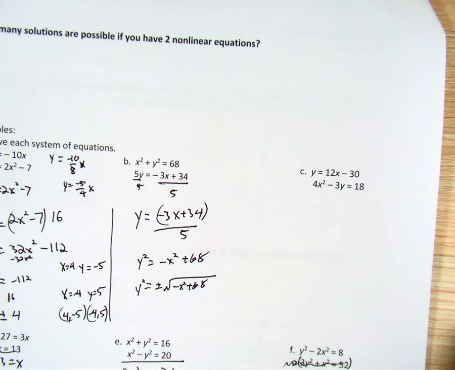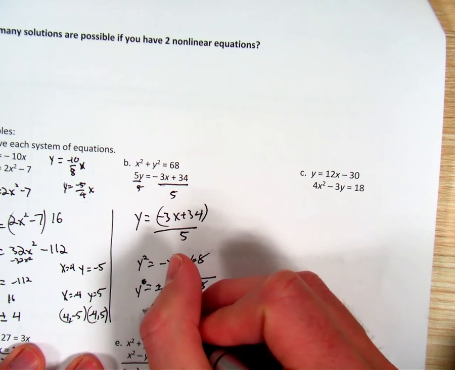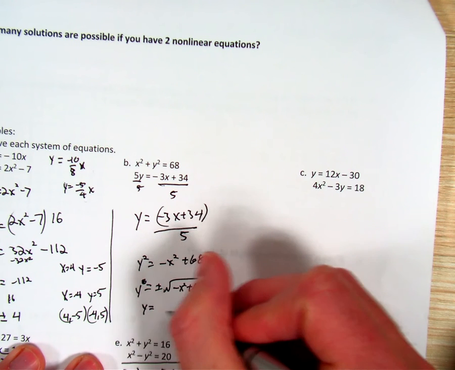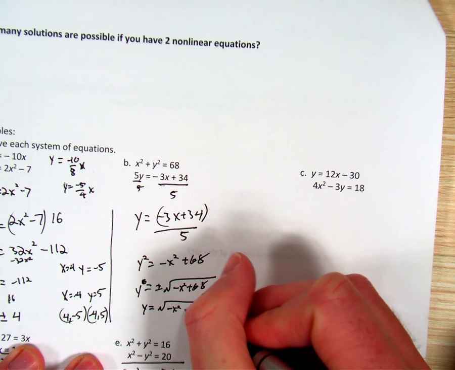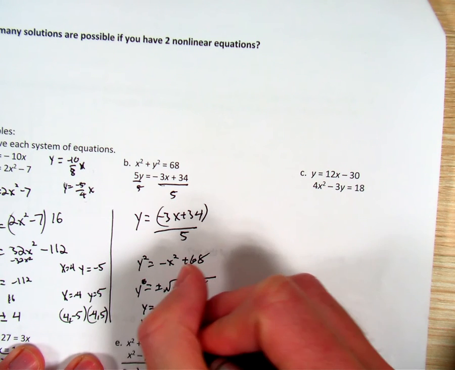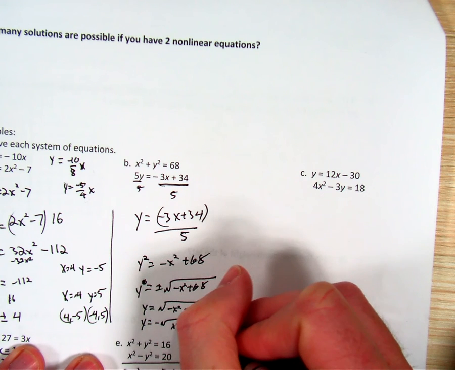Alright. So, plus minus. That means we're going to have two of them. We're going to have one, the positive one, and the negative one. We have to type those in separately.